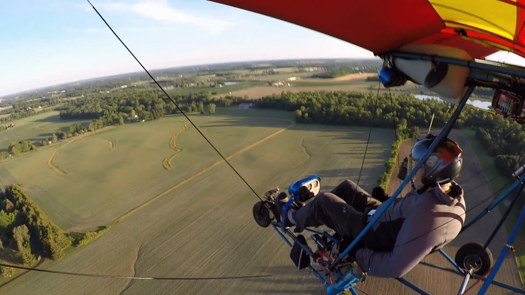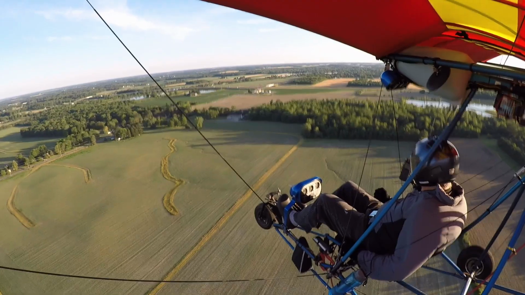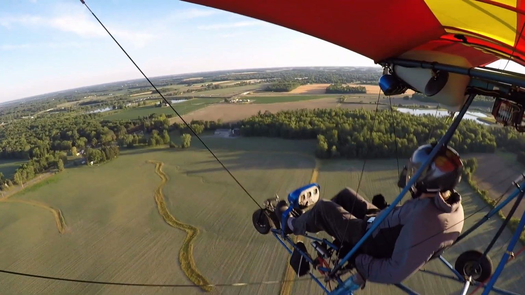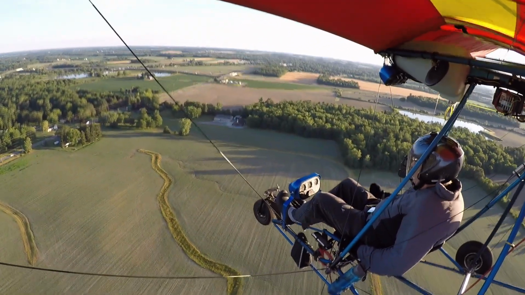As it turned out, I was just under the path that the Cessna was flying on a few moments before. Yeah, I was surprised. Again.